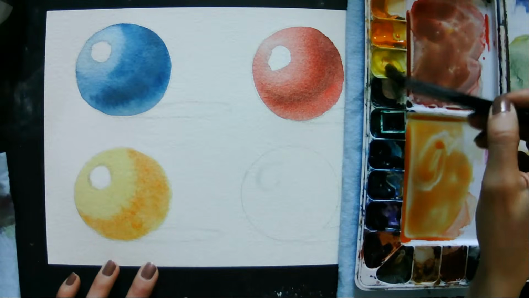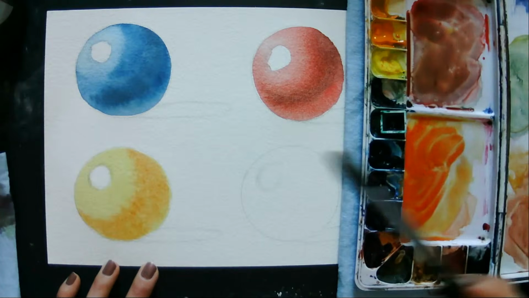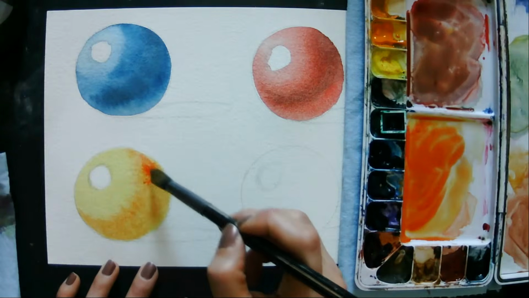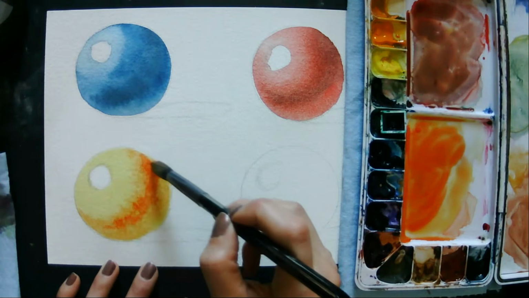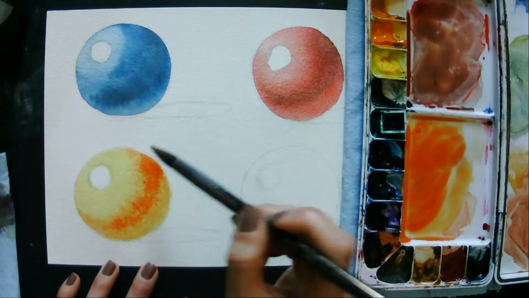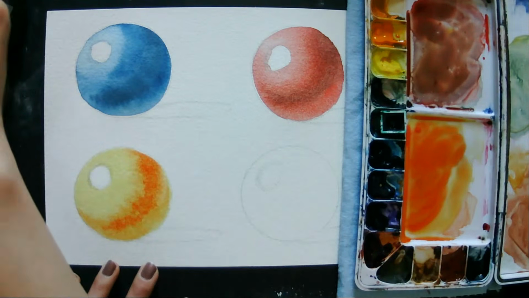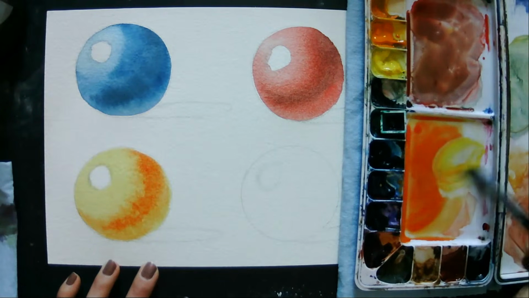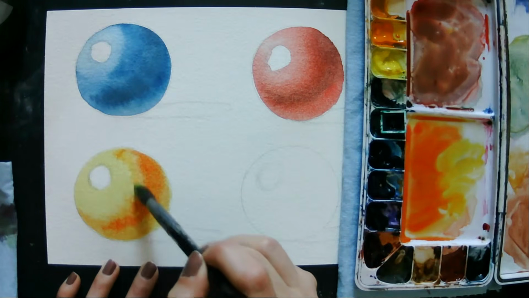Gonna add a little bit more red, a little bit more yellow into the mix. And I'm gonna visualize that terminator line. Pop it in here. Need a little bit more yellow. I'm gonna work more on my light side and sculpt.